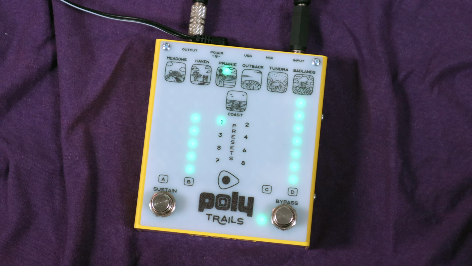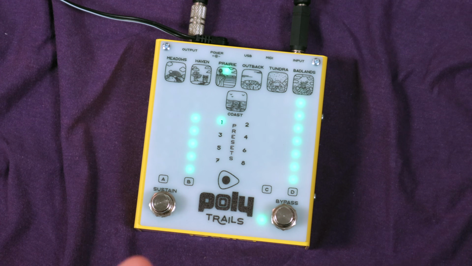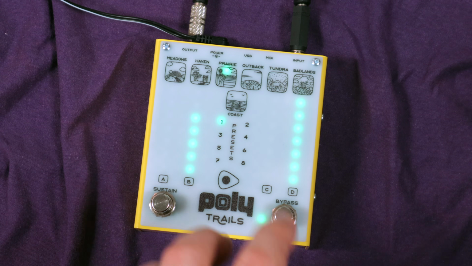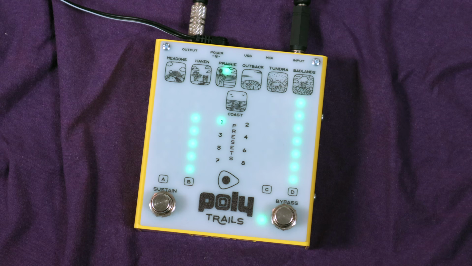So while we're here, here's the sound of the noise up full with no actual input coming in. There's no sound coming into the pedal here. So I'm going to boost this a lot in post. And then let's use this to excite some of the other resonator modes.